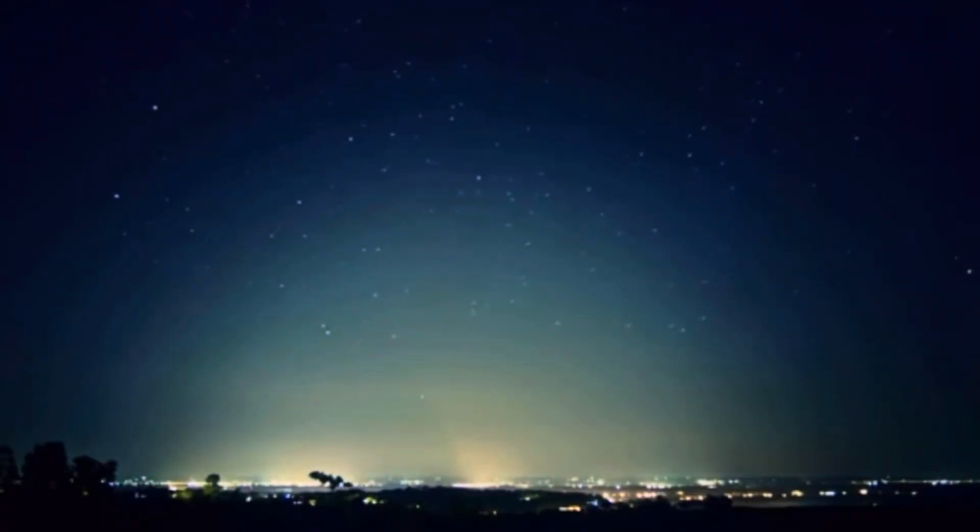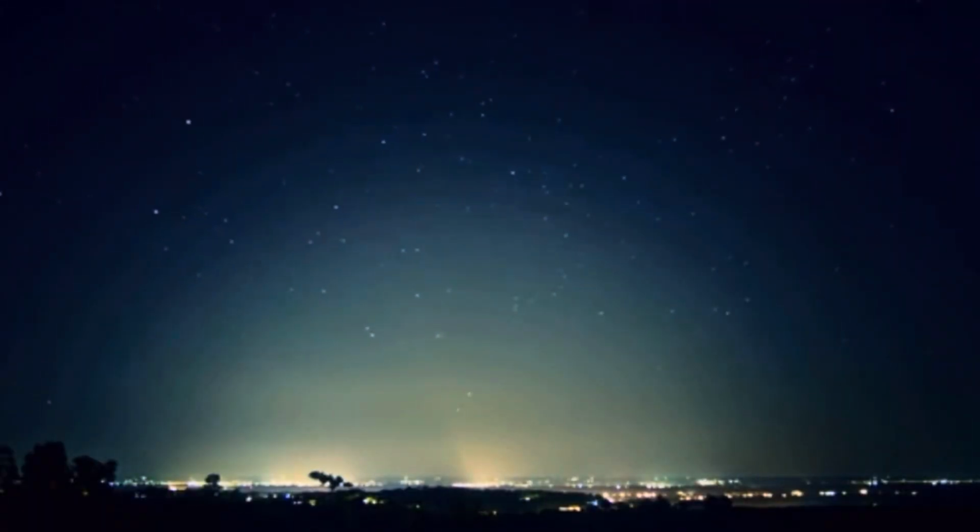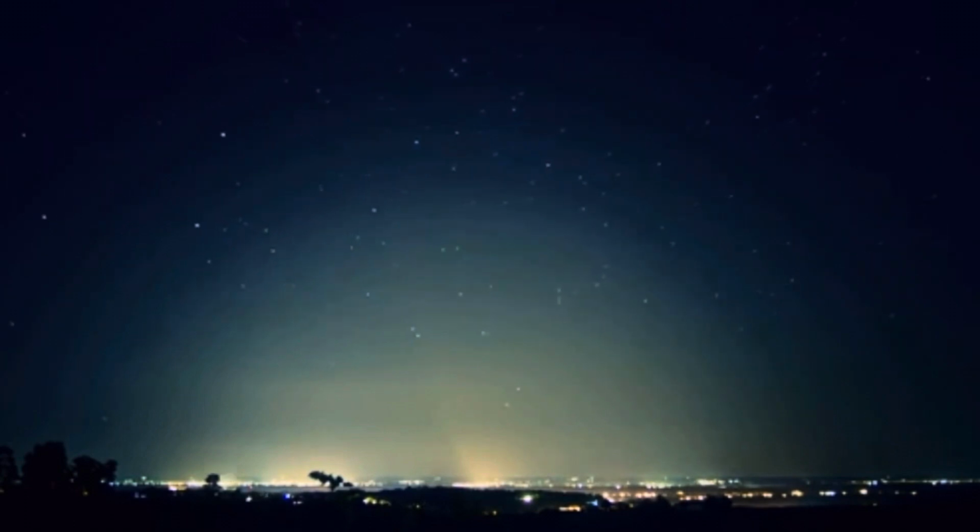Lastly, for our major pollutants, we have light pollution. Light pollution is the presence of any unwanted, inappropriate, or excessive artificial lighting. First cause is we have light trespass.